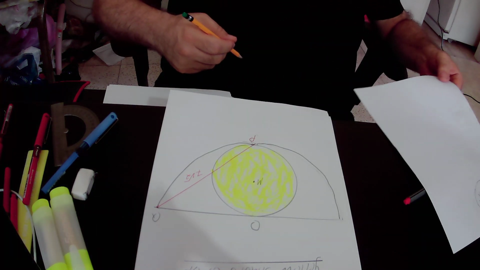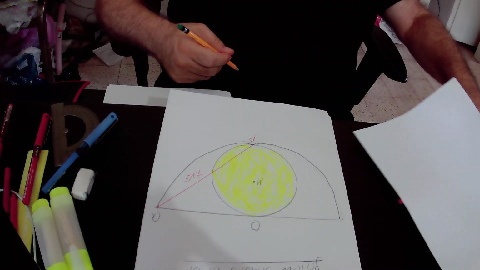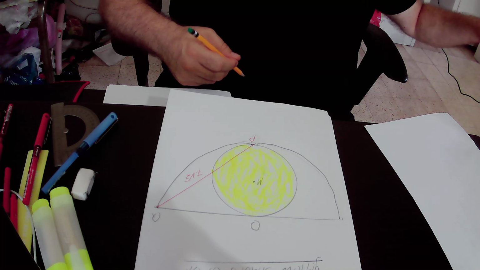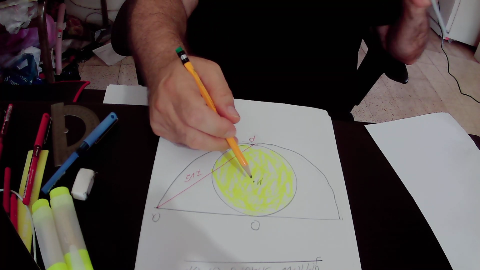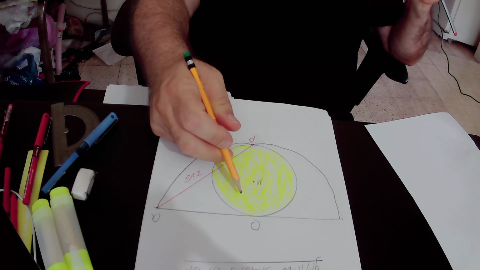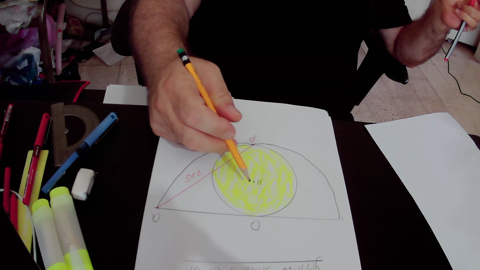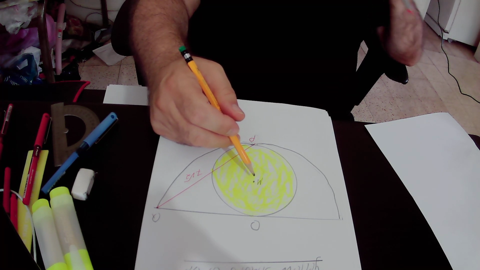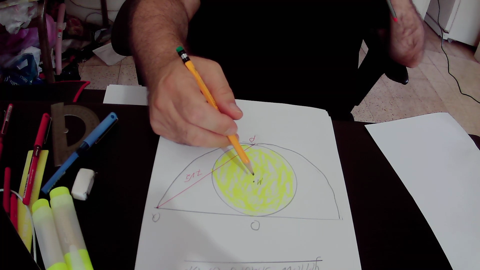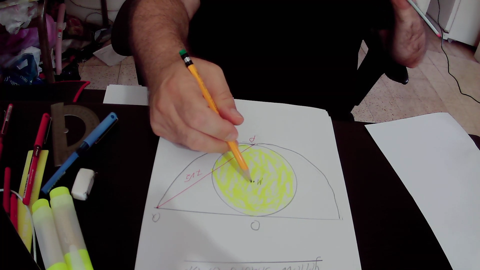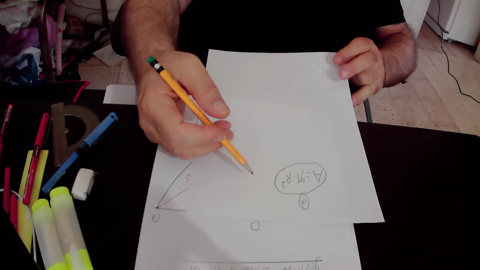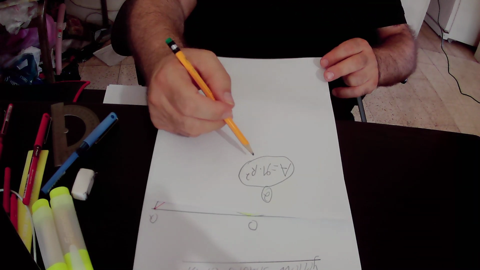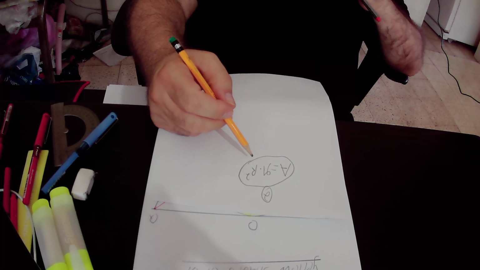So the only thing that we have to find is the radius of the yellow circle, and then we will know the area.